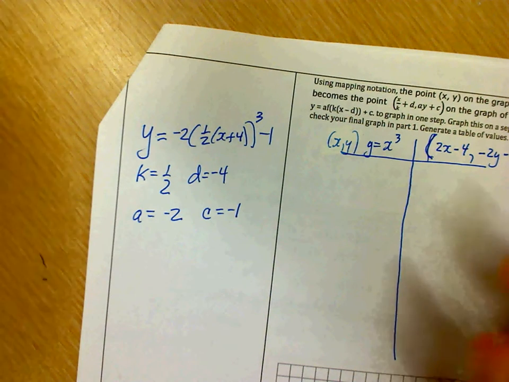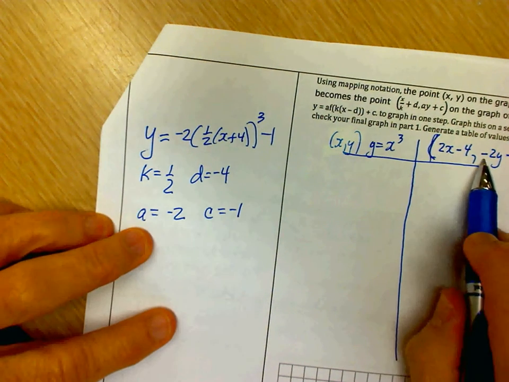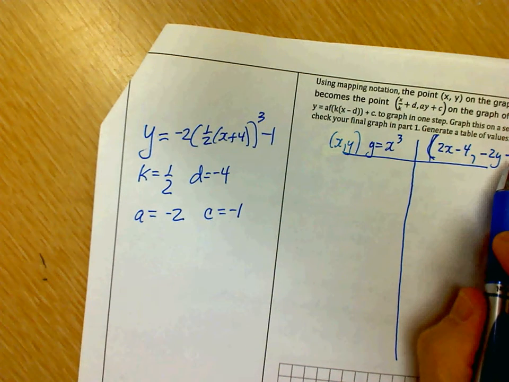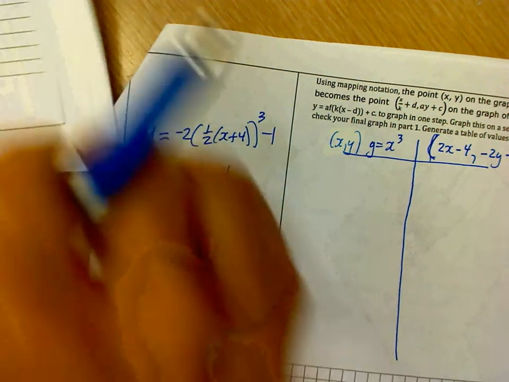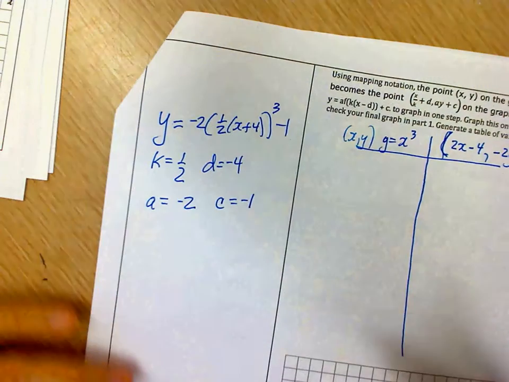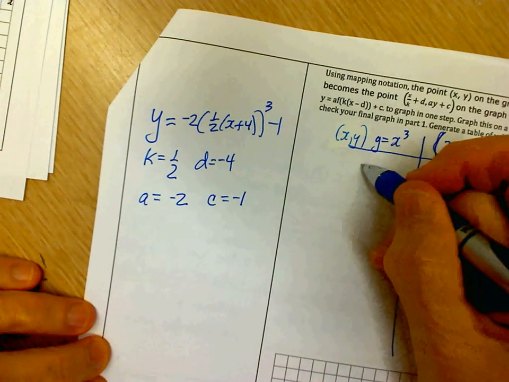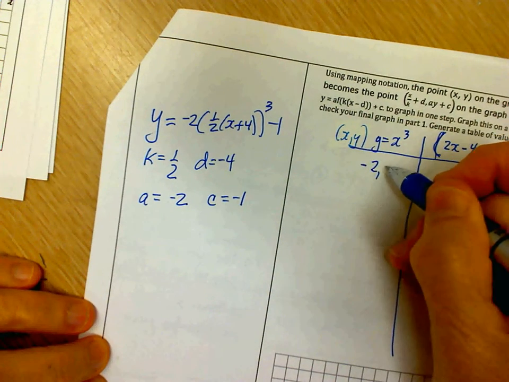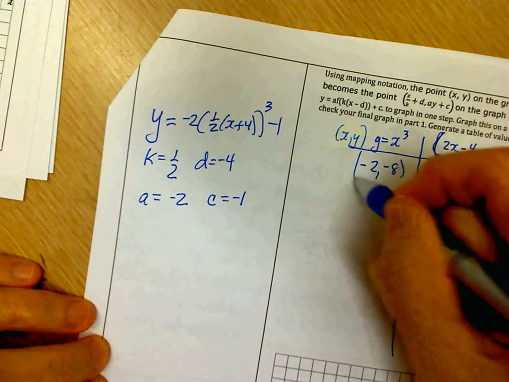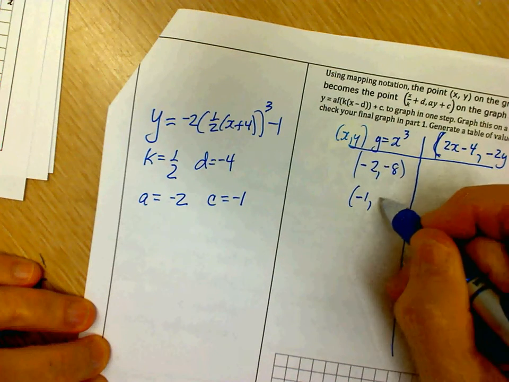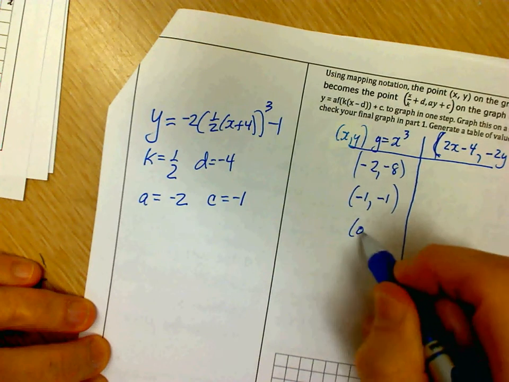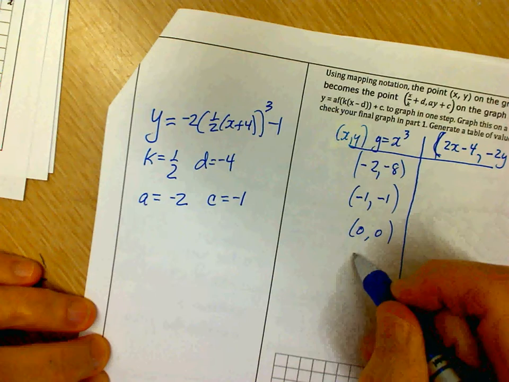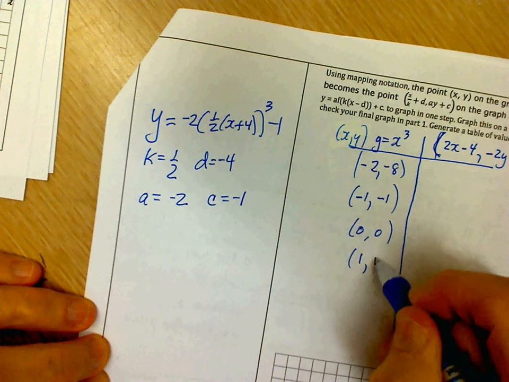Okay, so on the original function, when x was negative 2, y was negative 8. When x was negative 1, y was negative 1. When x was 0, y was 0. When x was 1, y was 1. When x was 2, y was 8. Now we have to do the transformed points.